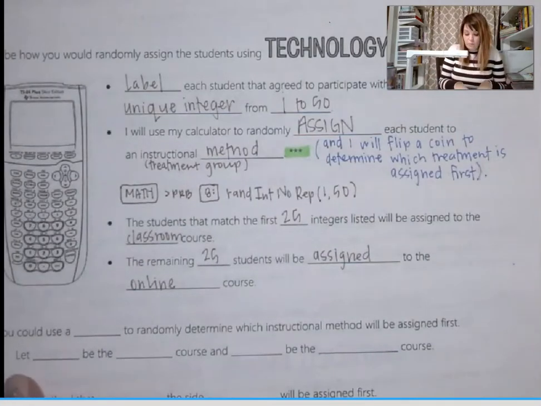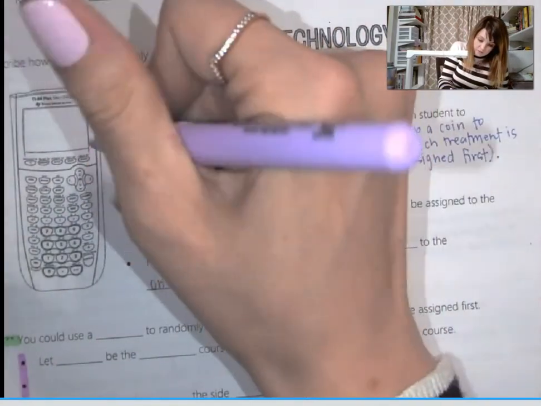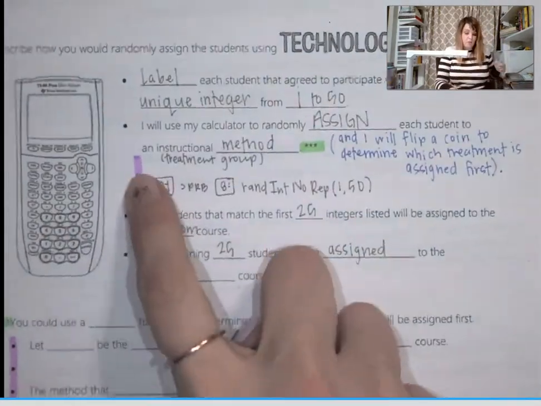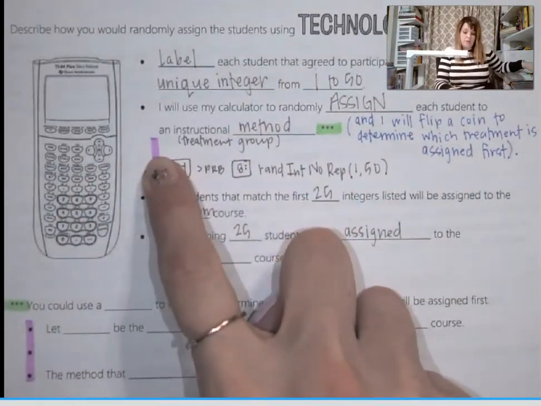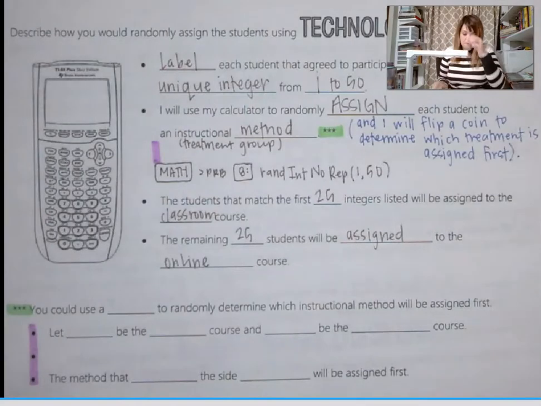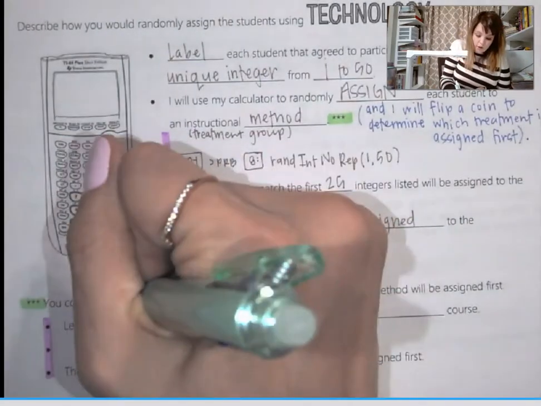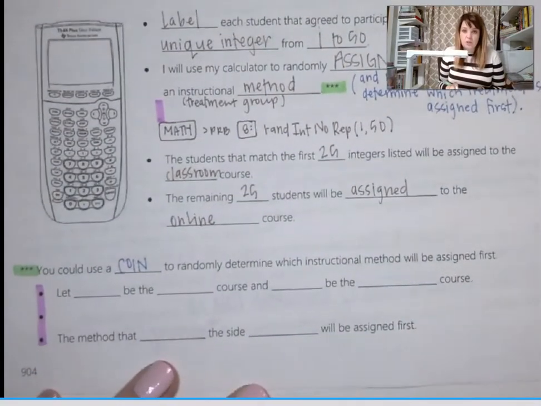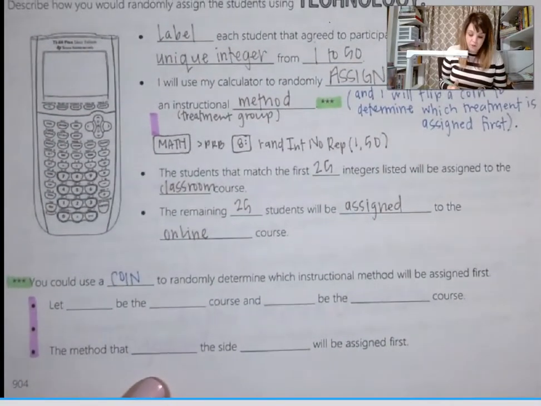So these bullet points here would be inserted here. This little mark here says, hey, put these here. So the steps for that: you could use a coin to randomly determine which instructional method will be assigned first.